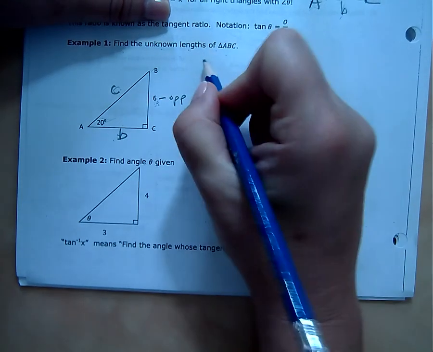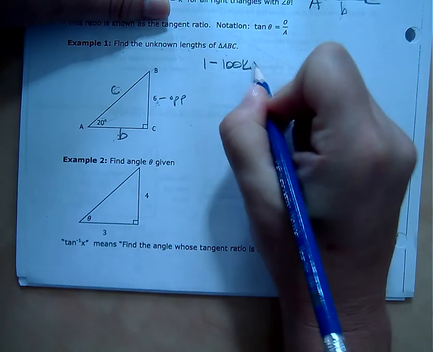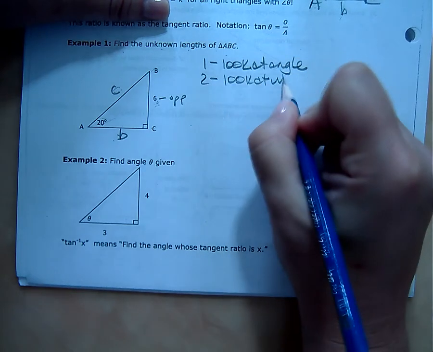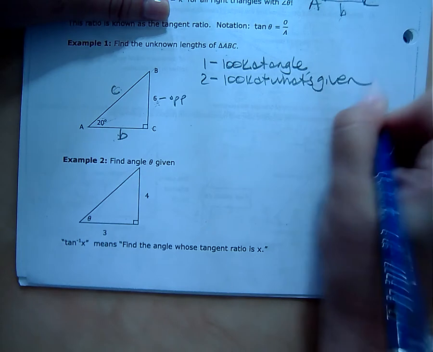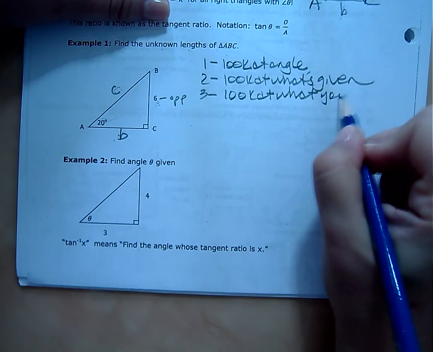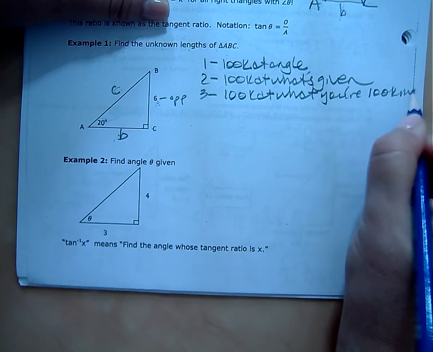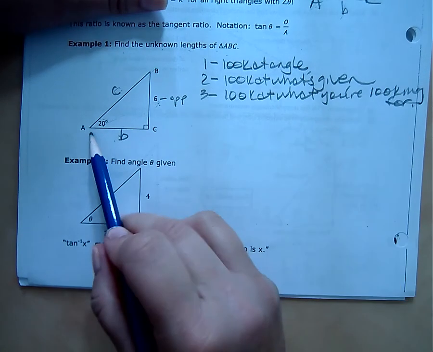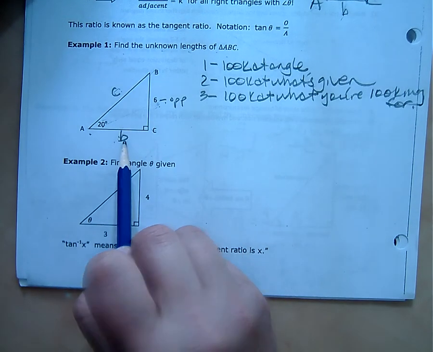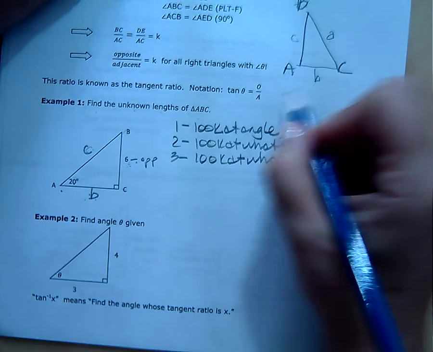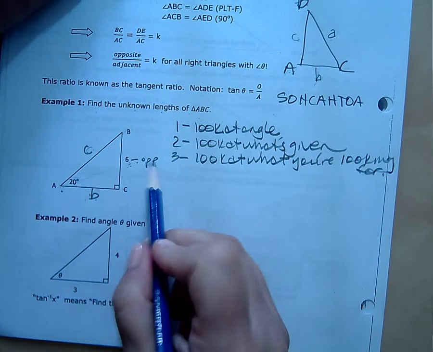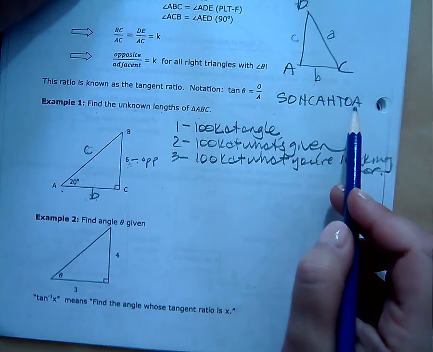So here's the process. 1, you look at the angle. 2, look at what's given. And 3, look at what you're looking for. So as promised, you start at the angle. We look at what's given, opposite, and we look at what we're looking for, which is adjacent. So what trig ratio, knowing that we spell SOHCAHTOA like this, uses opposite and adjacent? Opposite and adjacent is tan.